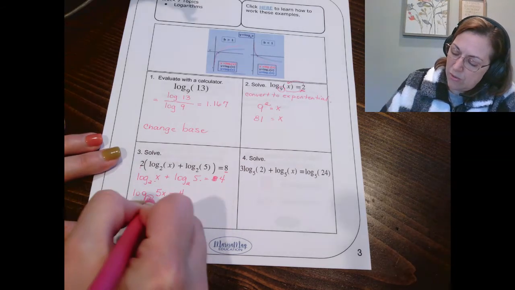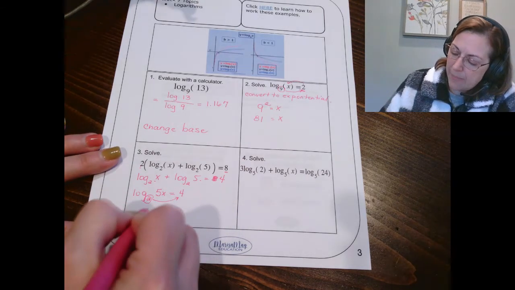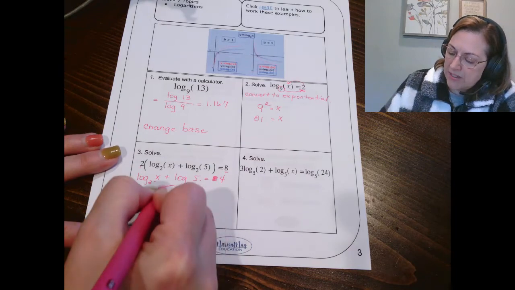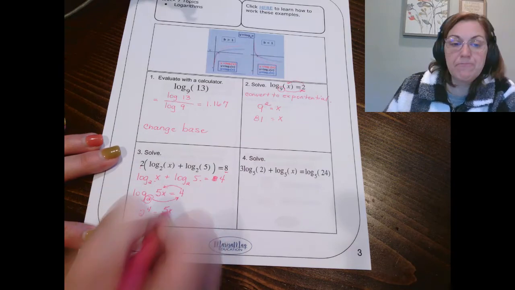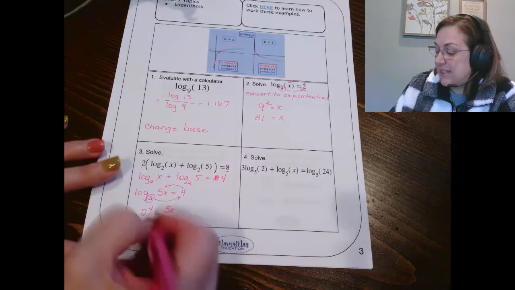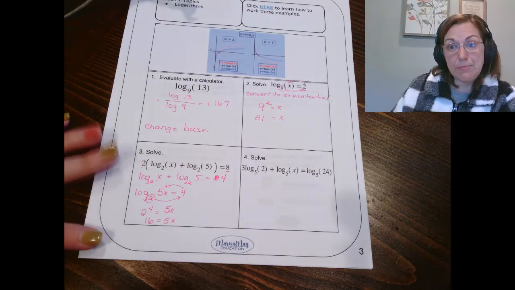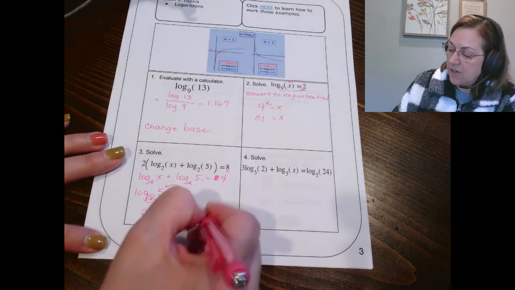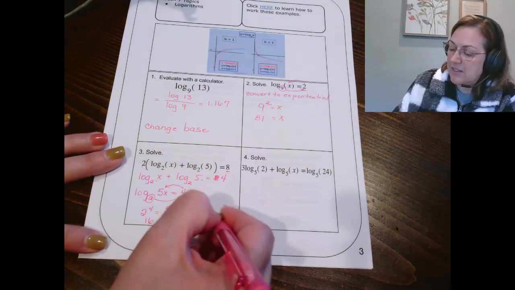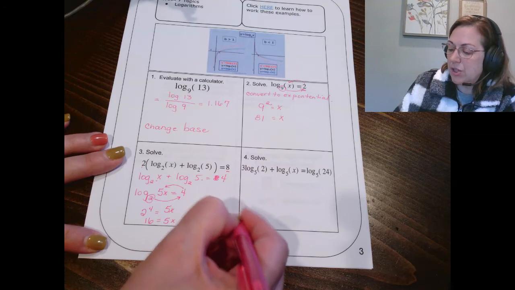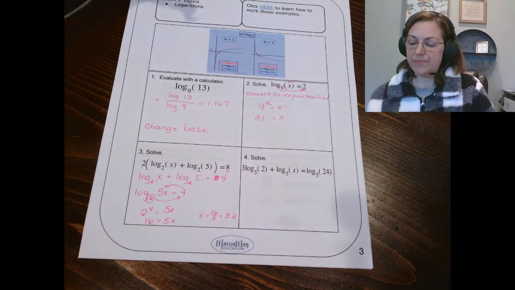So it becomes 2 to the 4th equals what's inside, and that's 5x. So 2 to the 4th is 16. 16 equals 5x. Then you can divide both sides by 5, and you'll get x equals 16 fifths or 3.2. Either one will work here.